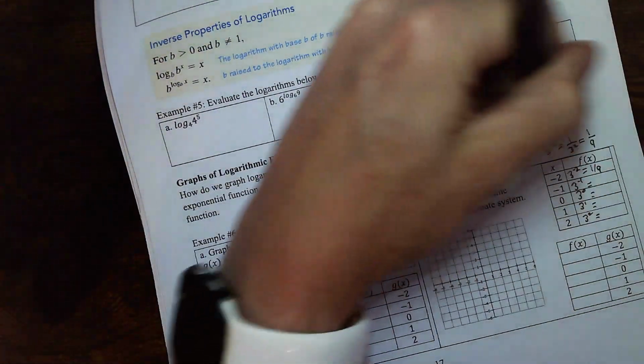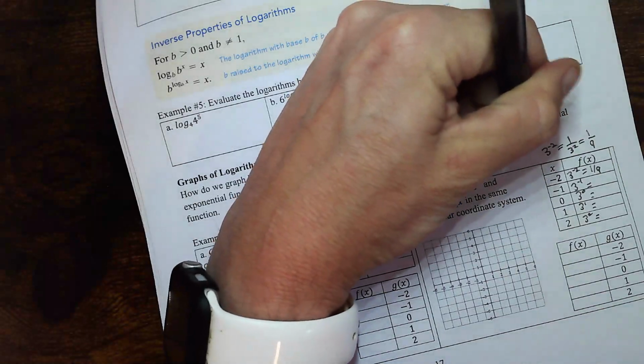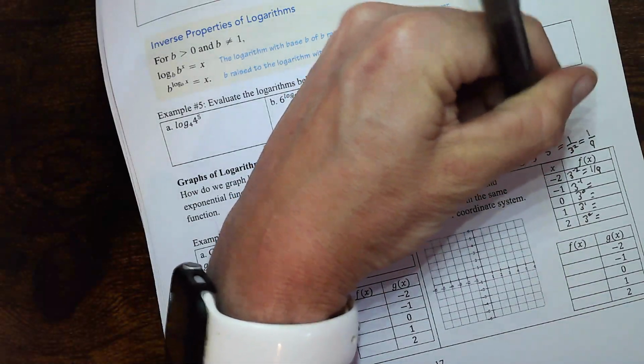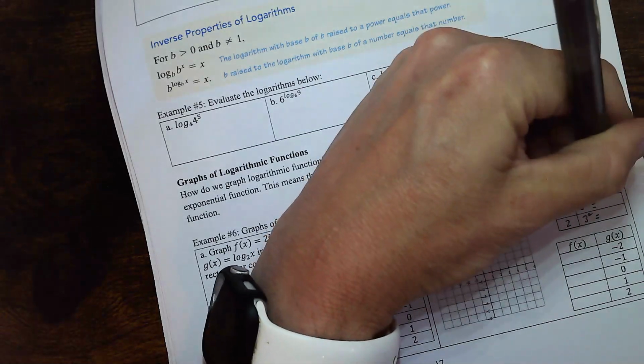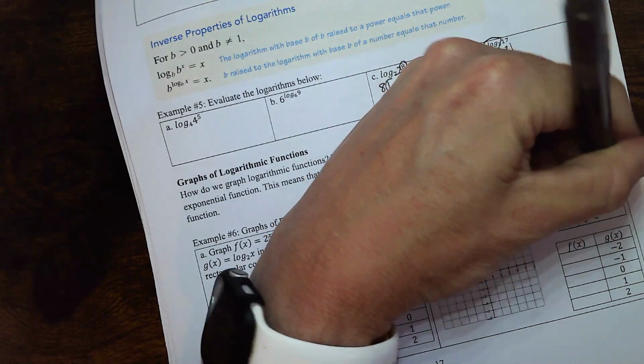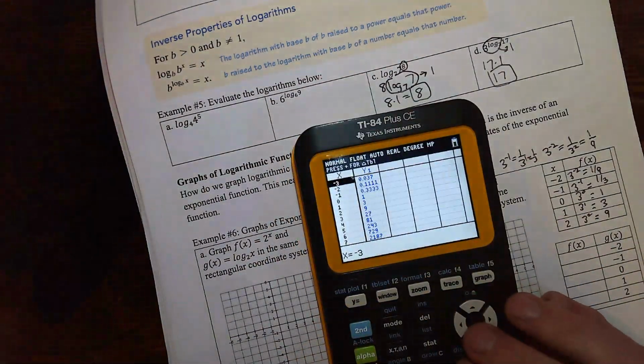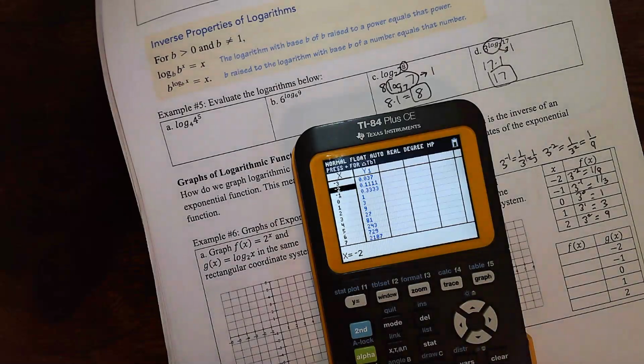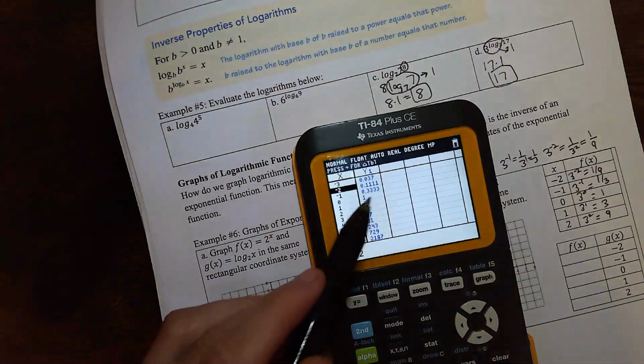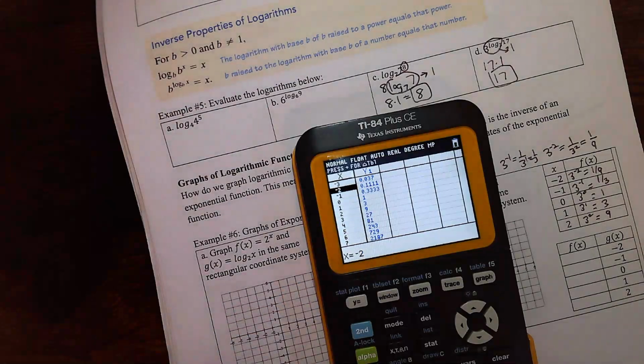3 to the negative 1 would just be like 1 divided by 3 to the first, so 1/3. Anything to the 0 power is 1. 3 to the first is 3. 3 to the second is 9. Now you could kind of check this. These two are decimal equivalents of those values. 0.1 repeating is 1/9. 0.3 repeating is 1/3.